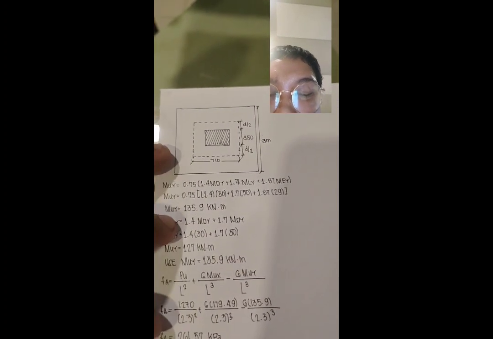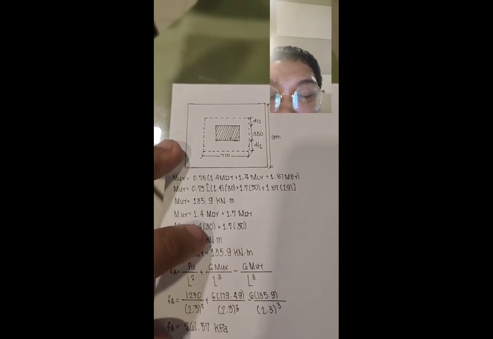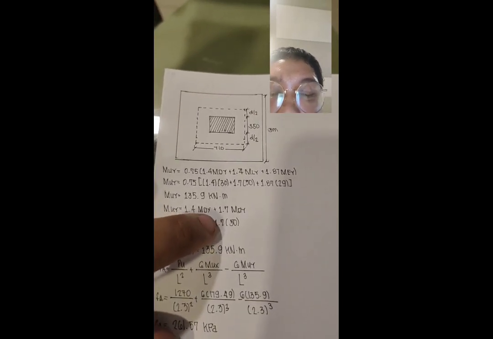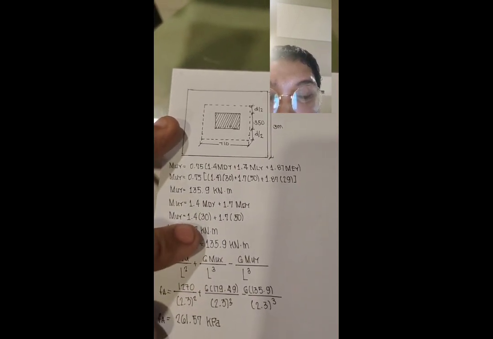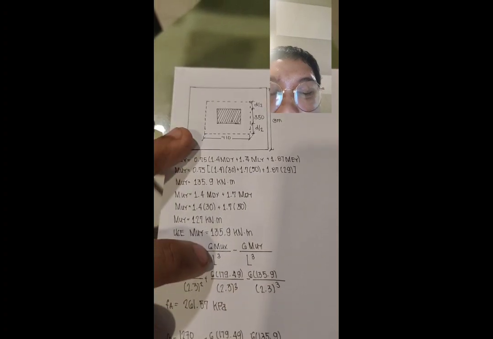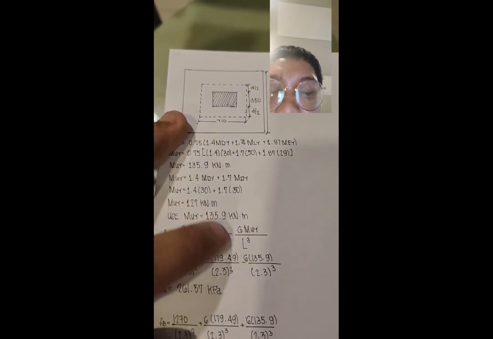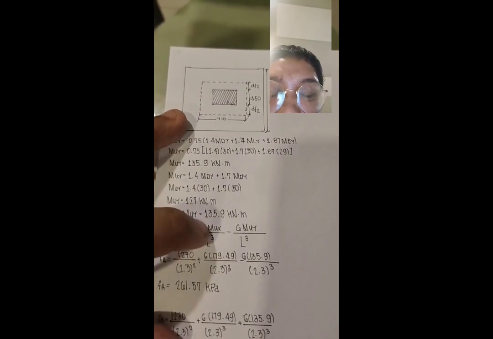So MUY is equal to 135.9 kilonewton meter. So again, gagawin natin yung parang ginawa natin sa MUX. We have here 1.4 times moment at Dy plus 1.7 times moment Ly again. So we have here MUY 1.4 times 30 plus 1.7 multiplied by 50. We're getting MUY is equal to 127 kilonewton meter. Because MUY here mas mataas kasi mas okay siya.